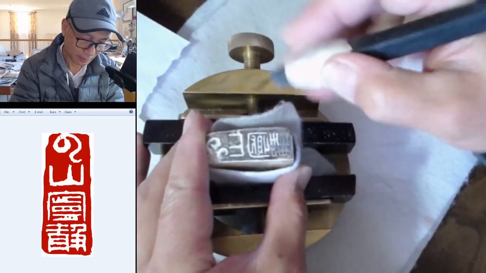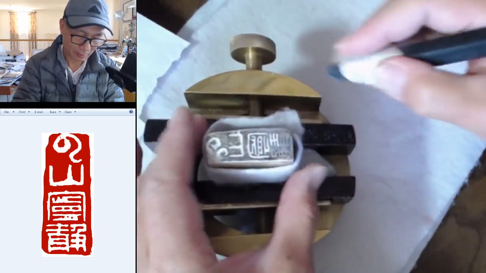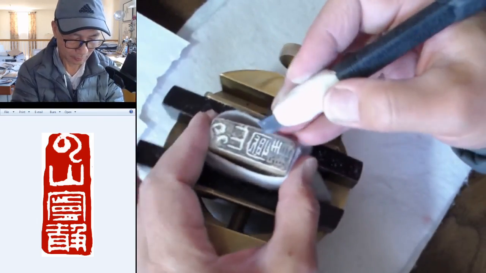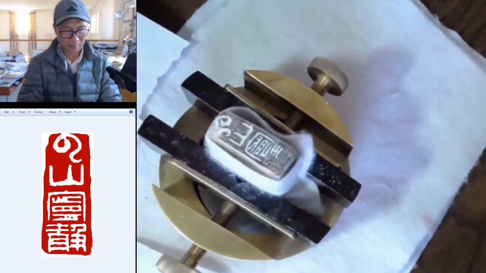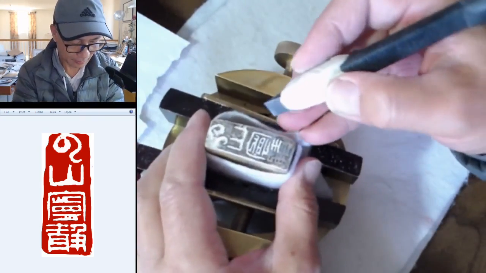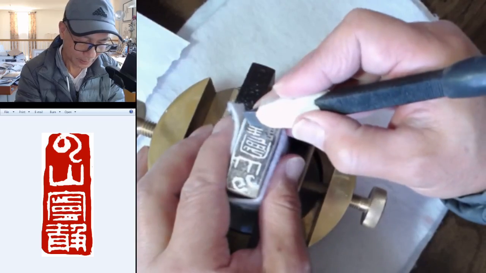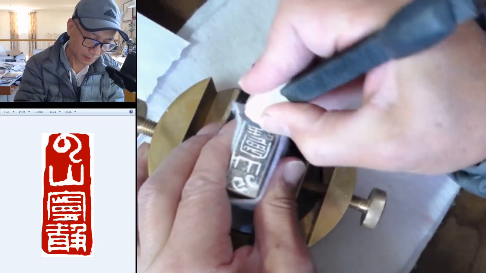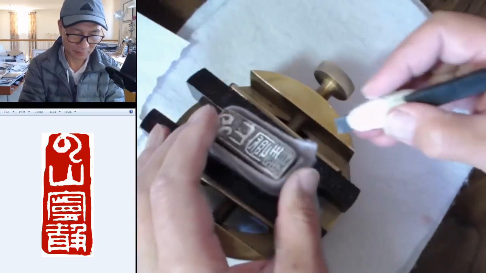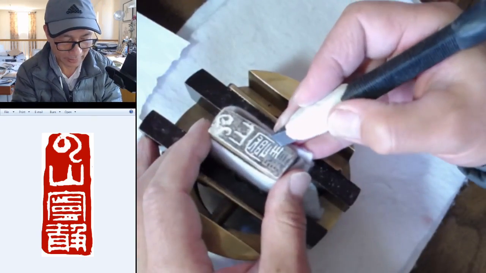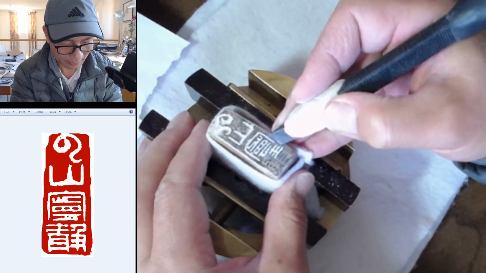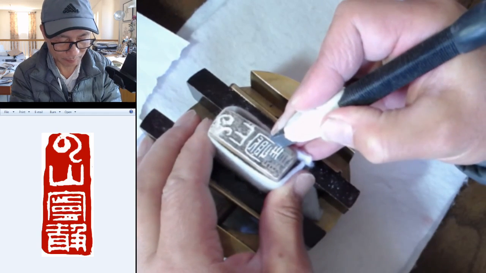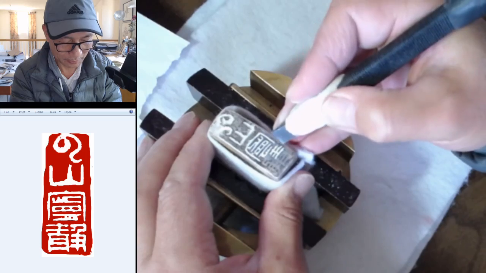Okay. The single cut style is based on the Han Dynasty military general seals, because in wartime, they always do this in a hurry. They don't have time to cast the bronze with molds.